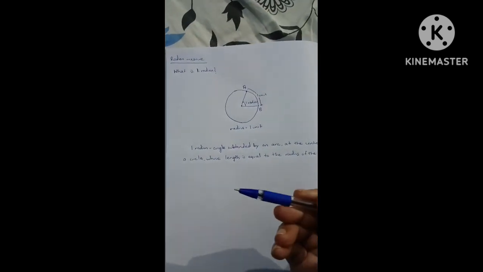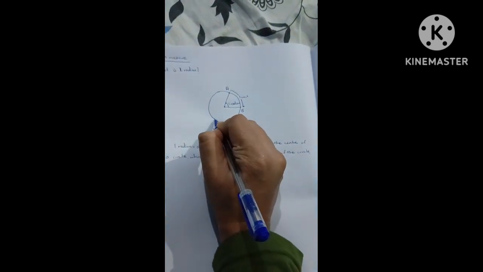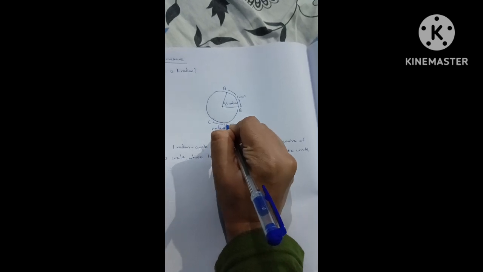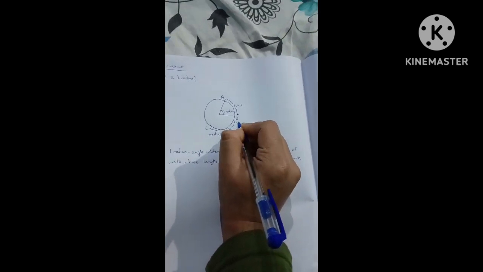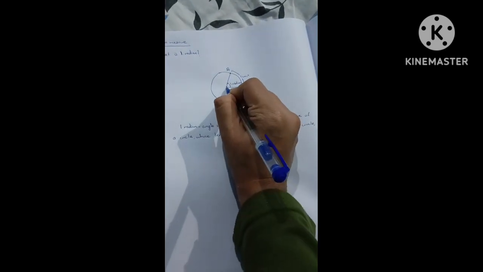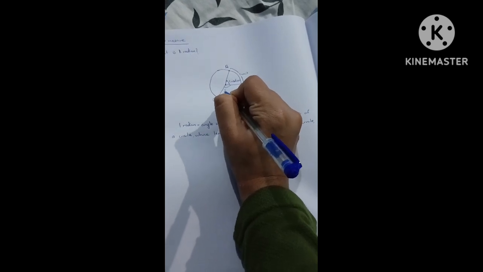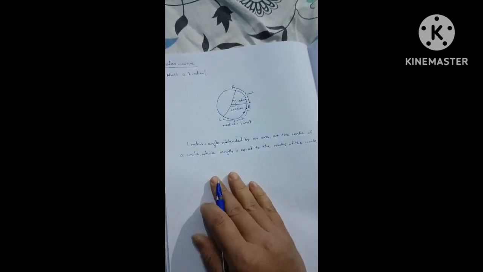Now, suppose I take another arc on the same circle whose length is 2 units. Then this arc will subtend an angle at the center whose measure will be 2 radian.